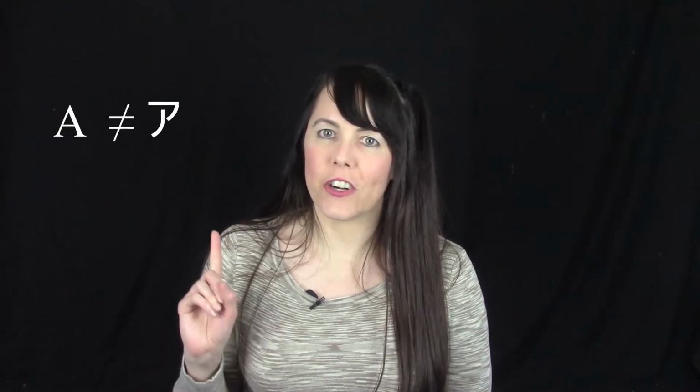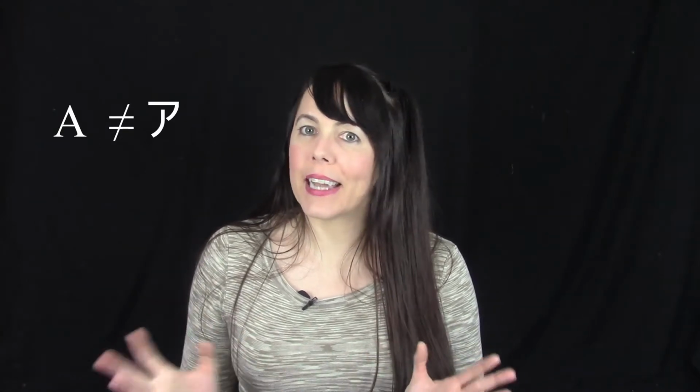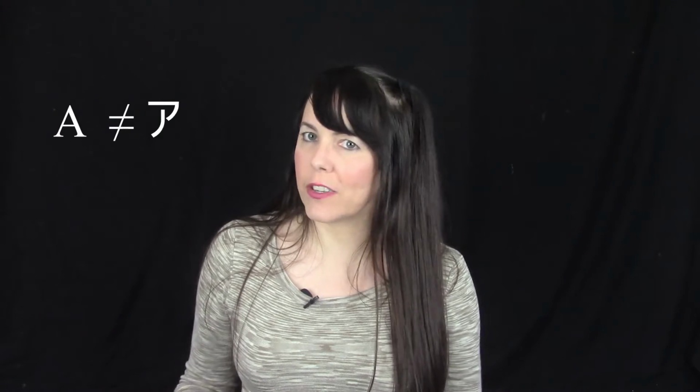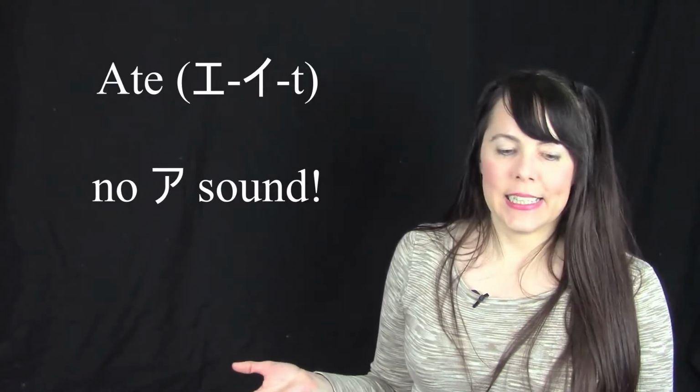It's so inconsistent. But basically what I mean by that is if you see the letter A in a word, for example, it's not necessarily best expressed by the katakana character A. There might be a character or characters that better express that sound. You want to listen to what it sounds like rather than look at how it is spelled. So I'm going to give you a few examples of words that use the letter A, but they're not all pronounced the same way. So our first word is "eight."